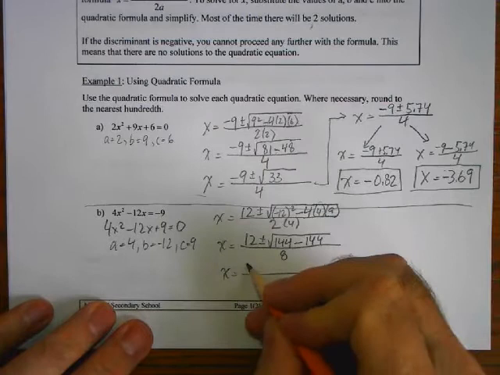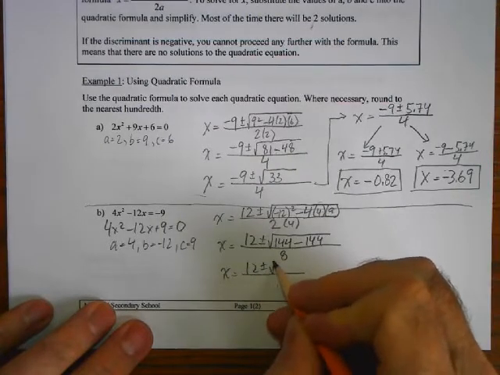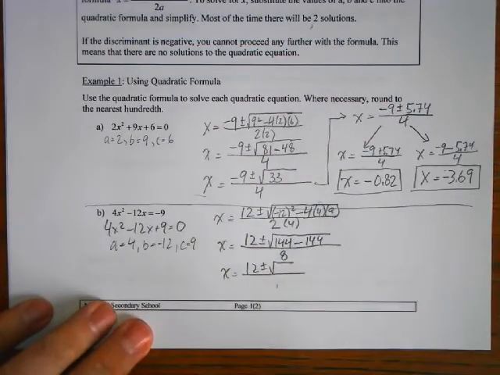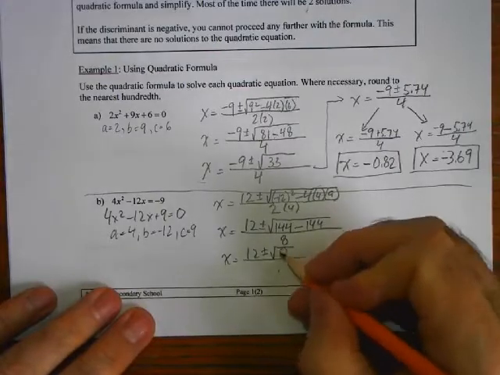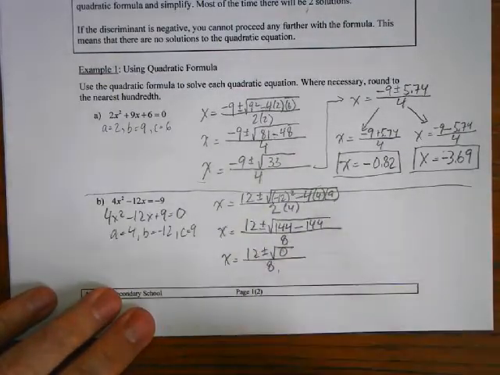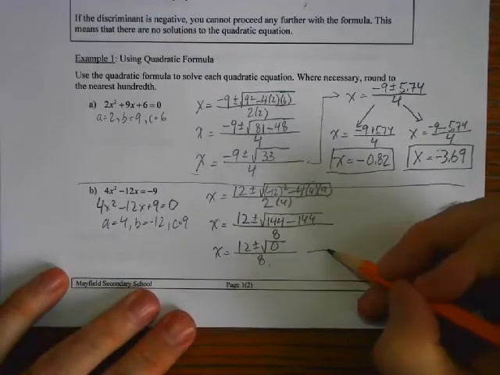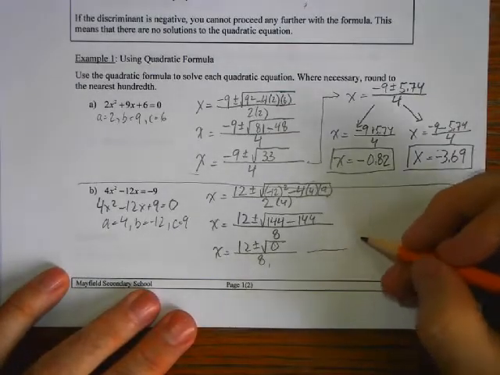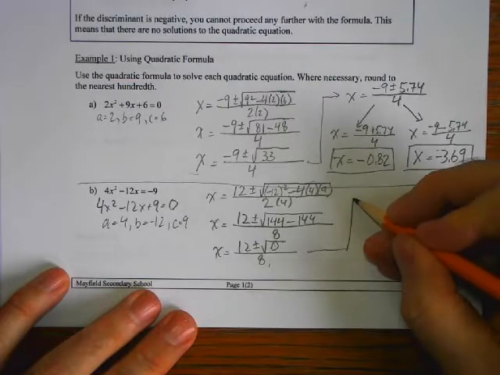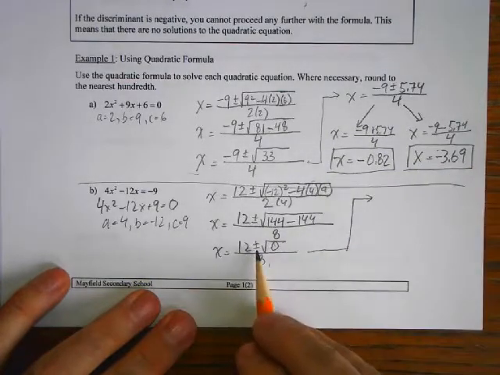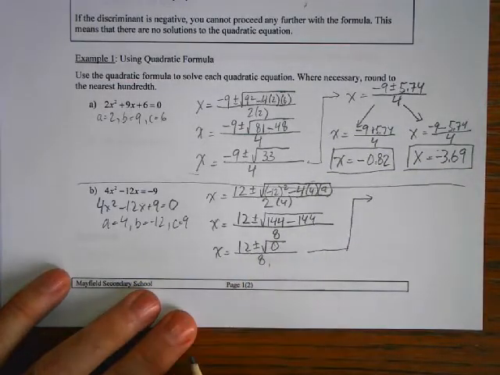And you see when we do the subtraction now, it actually cancels out. We get a square root of 0 over 8. Okay, so when we evaluate square root of 0, obviously that's just 0. So 12 plus 0 or 12 minus 0, that's the same thing.